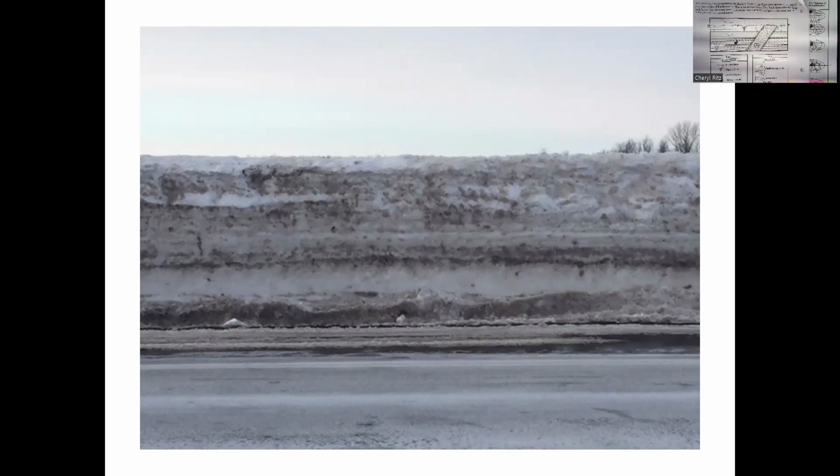Now this snowbank kind of tells a story about what was happening during this snowstorm. So what are a few things you notice about this snowbank? There's layers, and what do you notice about some of the layers versus other layers? So some are dirty and some aren't. Some are real thick, some are real skinny. Now, I think you guys know why there's dirty snow. Do you guys know why there's dirty snow?